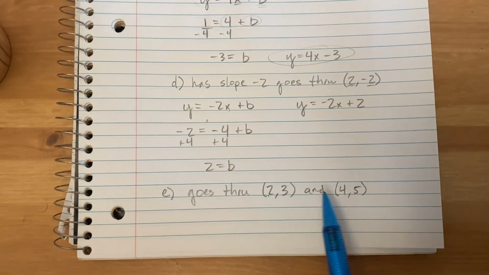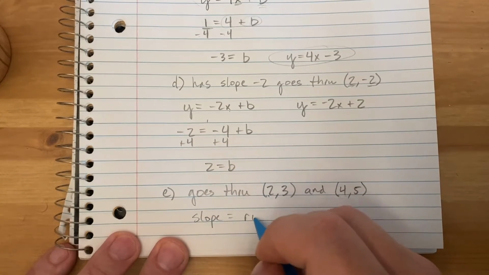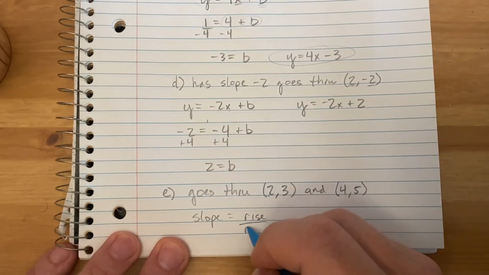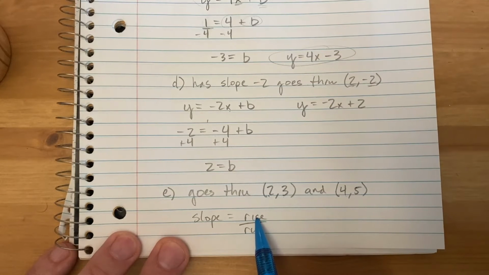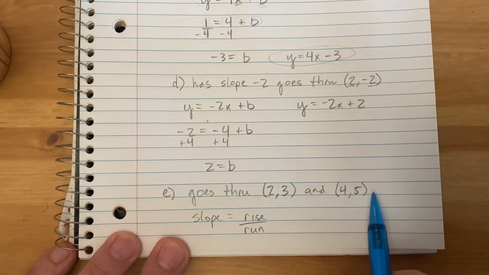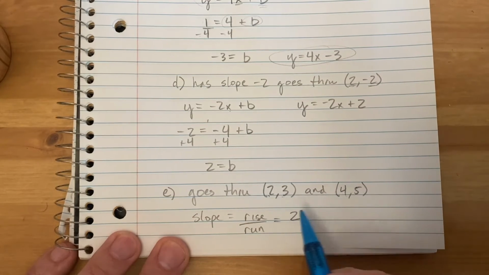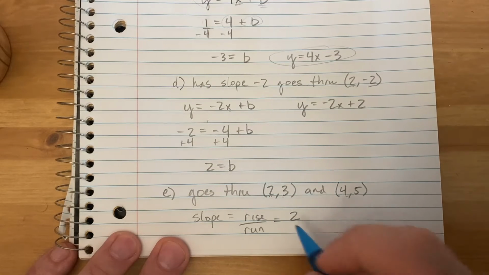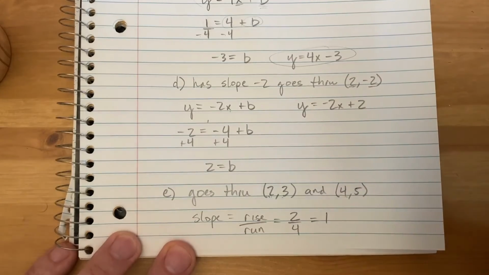So remember that slope is rise over run. Okay, so the rise, of course, is the change in the y value. So we go from 3 to 5. So the rise is 2. And the run is also 2, right? We go from 2 to 4.